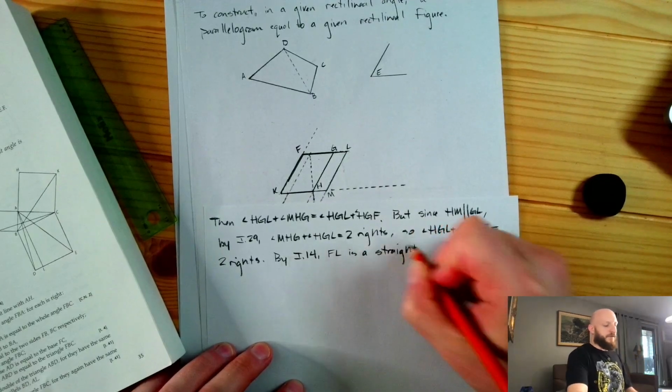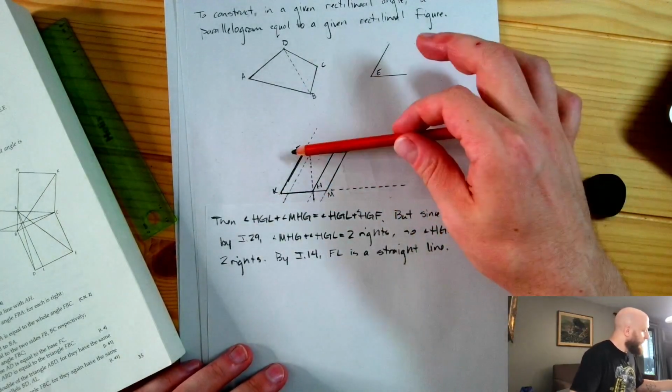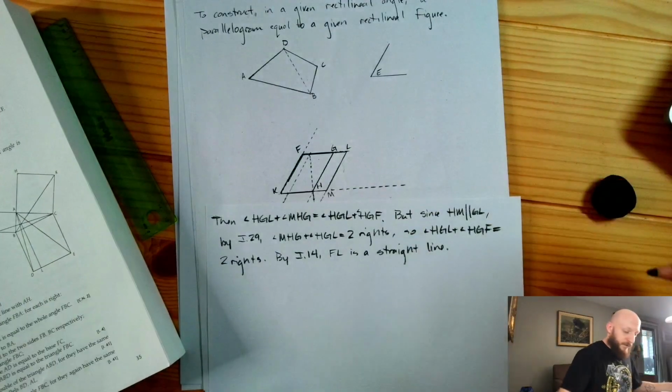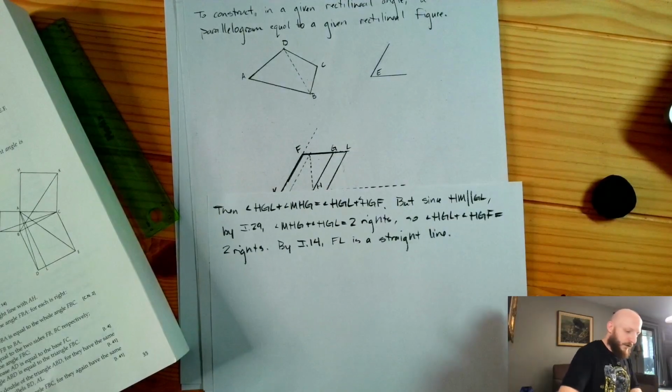Okay, so we've proven that KM is a straight line. We've proven that FL is a straight line. And we just need to prove opposite sides are parallel. So how do we do that?